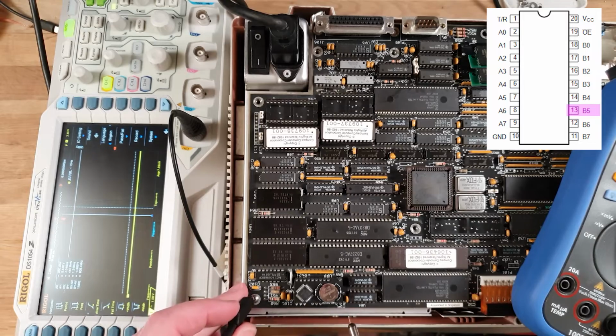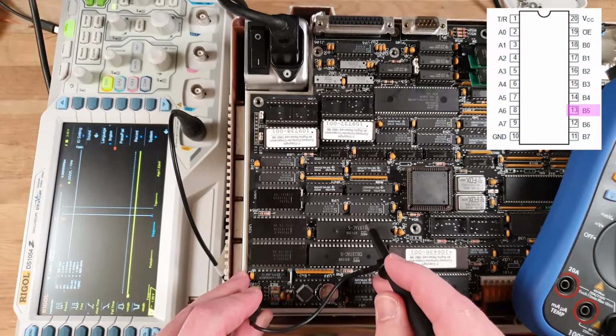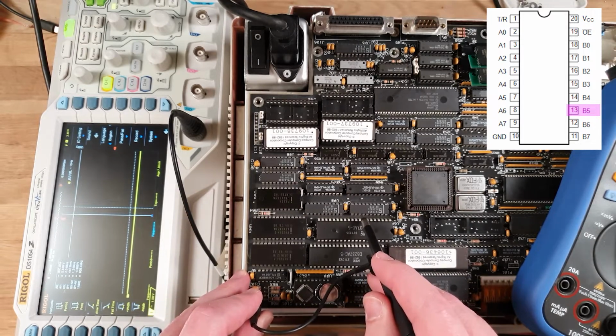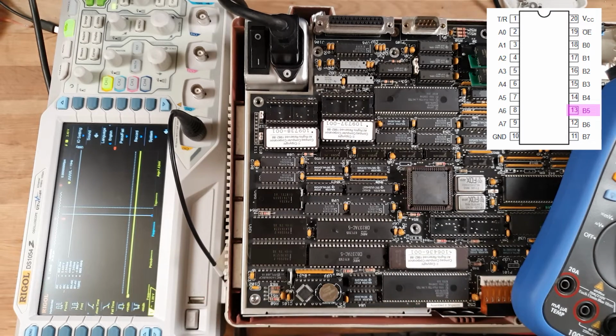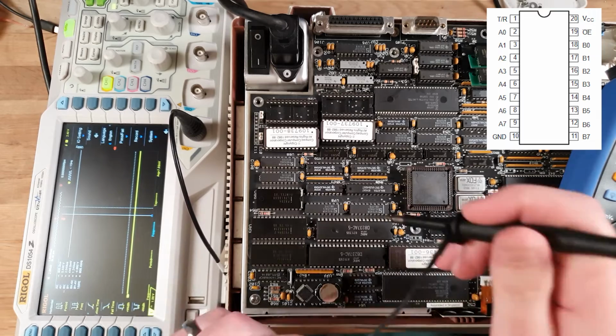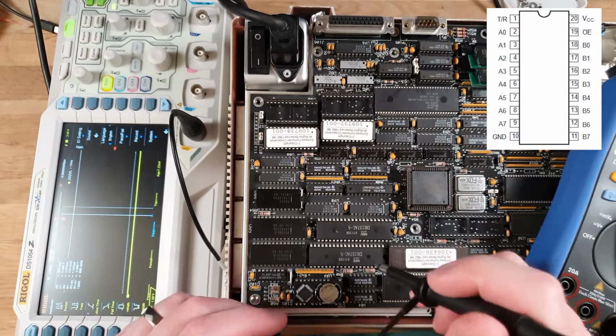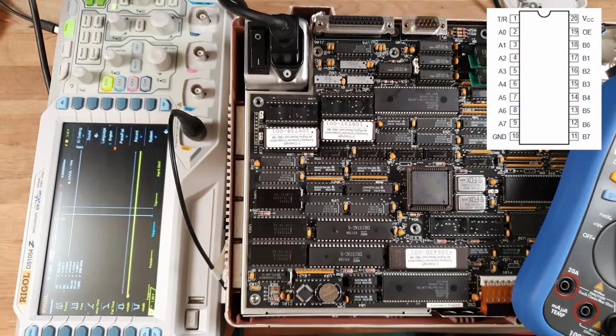Okay, so now what we'll do is probe. Pin 13 is B5. Showing it here on the board, there's pin 5. So B5, sorry, and A5 is pin 7. So it's either transmitting or receiving, either taking data from pin A and outputting it to pin B. Actually, let's have a look at the transmit and receive, which is pin 1 and 19.